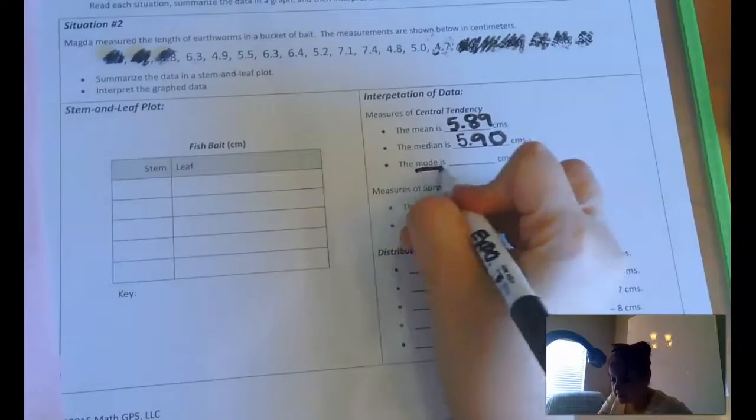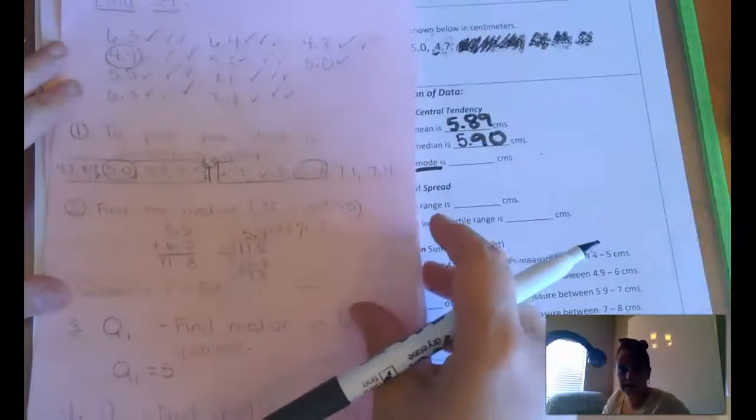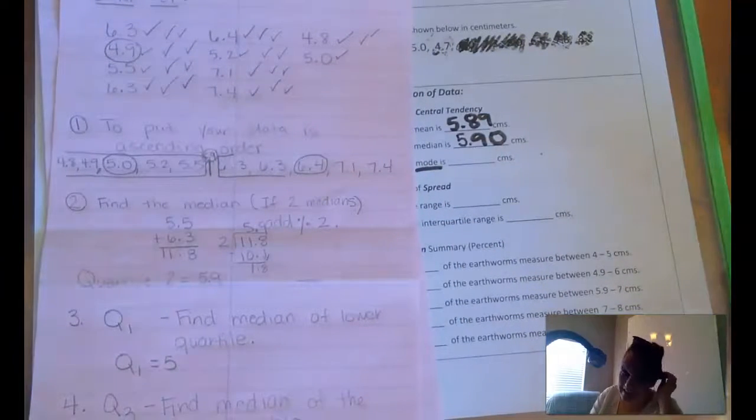Now, this is the easy one, the mode. Remember our silly little saying: the commode is the most used seat in the house. So the mode is the number you see used most often, just like your commode is the seat you use the most often.